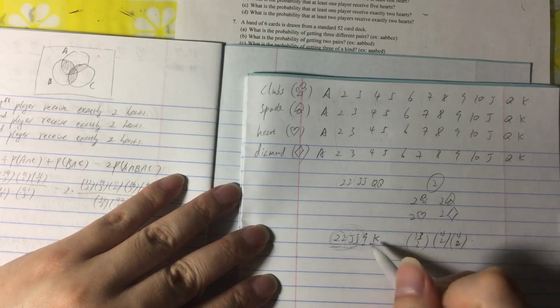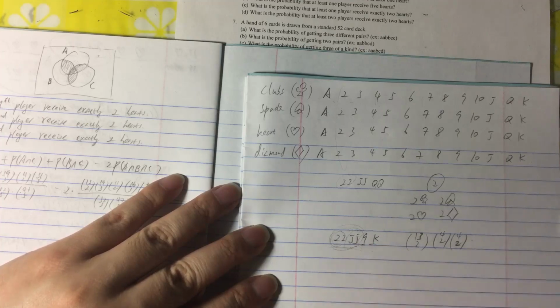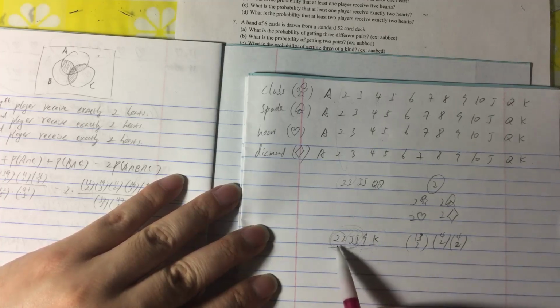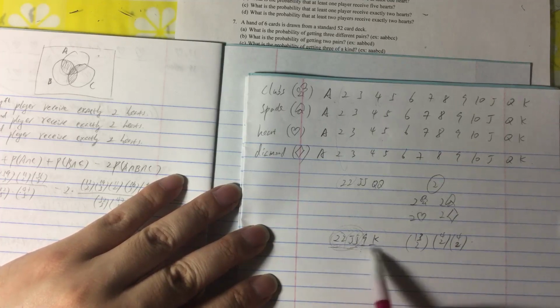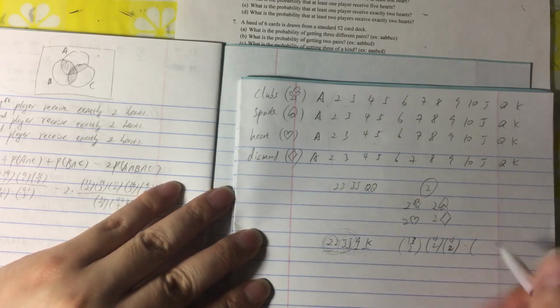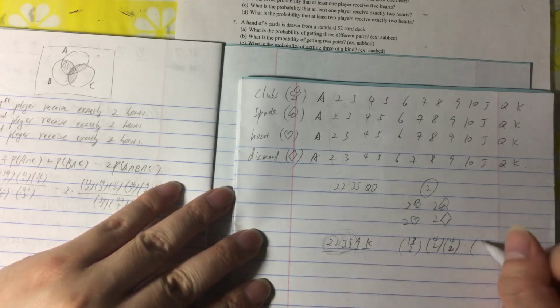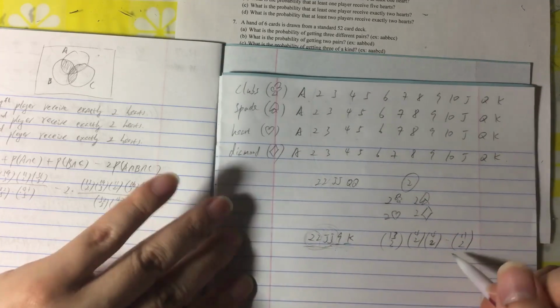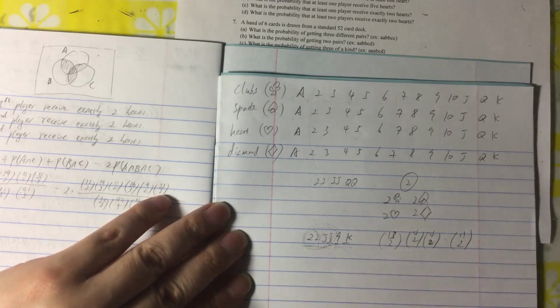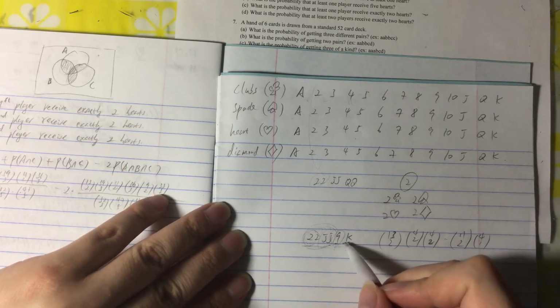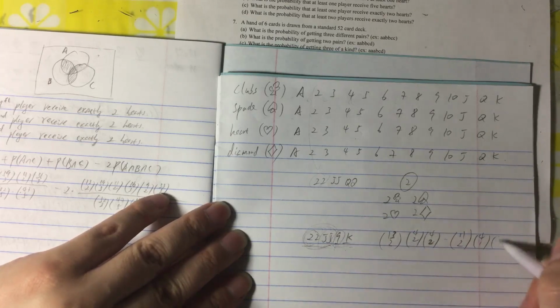Next, we need to take care of these 2 single cards. For these 2 single cards, they must be 2 different ranks. They cannot be the same rank as these 2 pairs, and they must be 2 different ranks here. Since we use 2 ranks already for these 2 pairs, there are 11 different ranks left, and we choose 2 different ranks for these 2 single cards. Then for each single card, for example, if I choose 9, there are 4 different 9s. I choose 1 out of 4. And if I choose king, there are 4 different kings. I choose 1 out of 4. That's the numerator, the number of favorable outcomes.